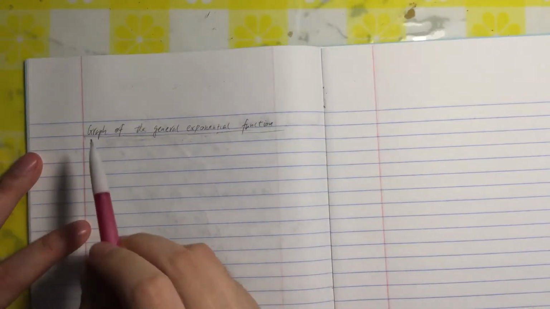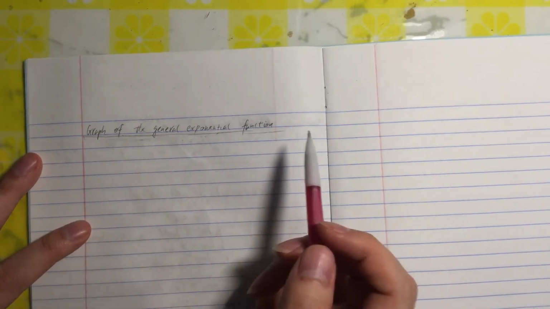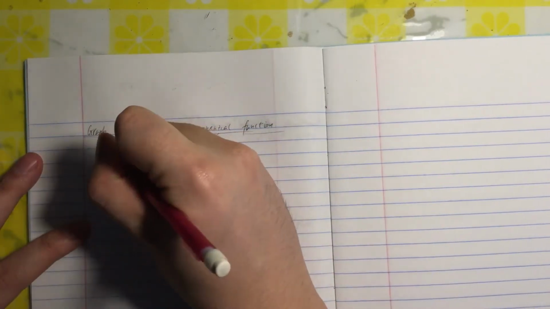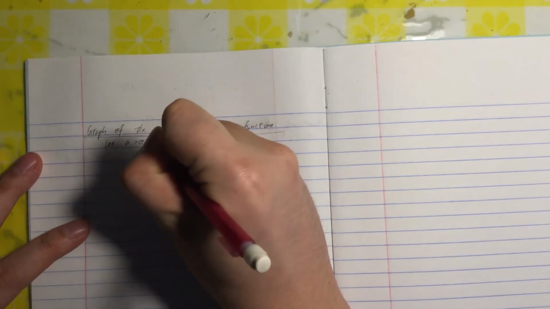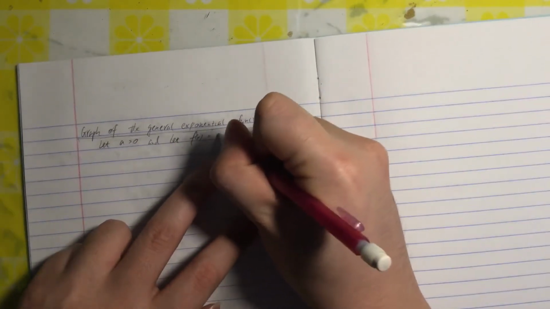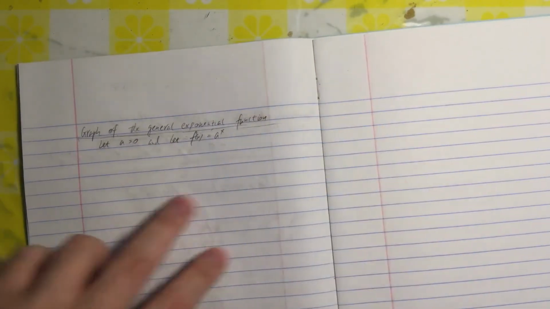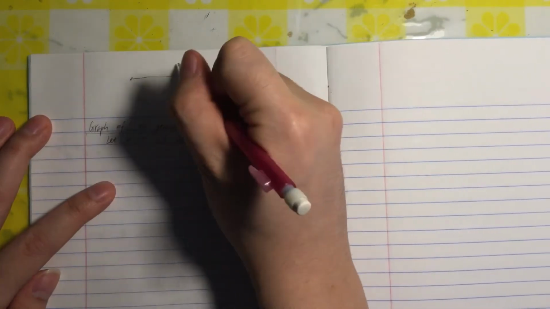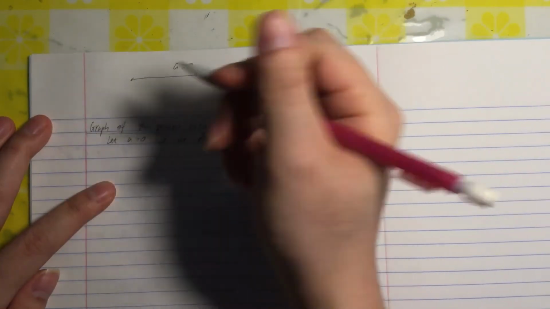Next, let me introduce the graph of the general exponential function. Let a be a positive number, and let function f be the general exponential function a to the power of x. Since a is greater than 0, there are 3 cases.